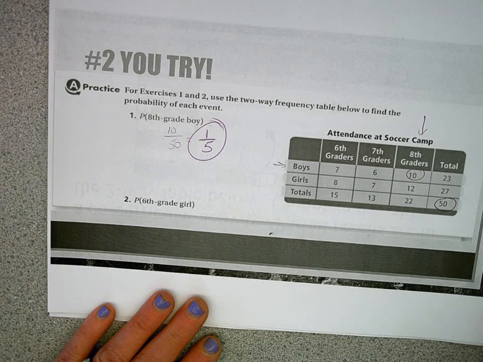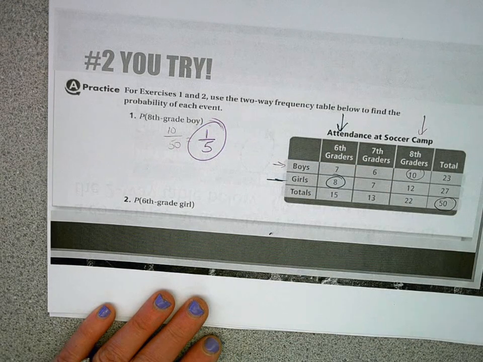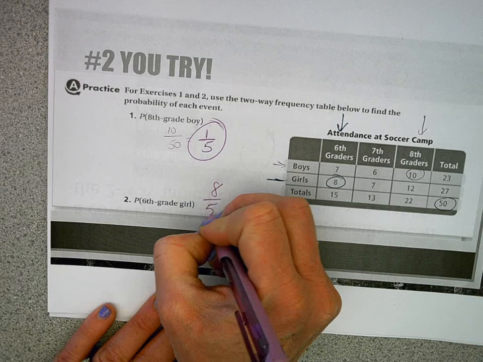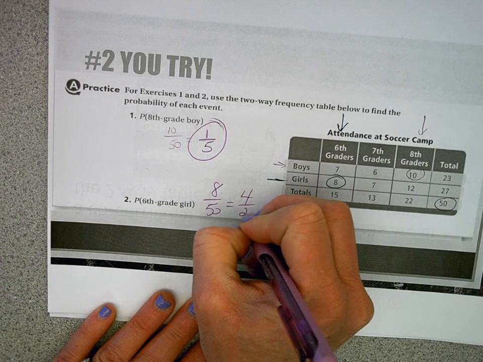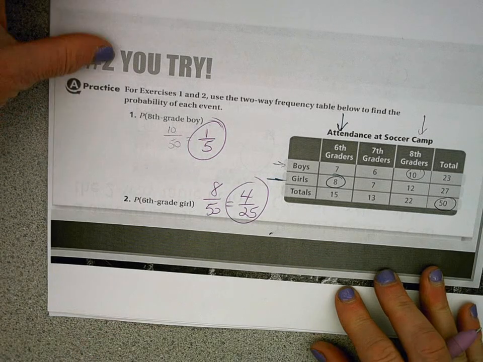We want to make sure everything is reduced. It's easier to forget to reduce on these, but you should reduce. 6th grade and girl. Now we're looking at 6th grade, girl. 8 out of 50. Again, reduce it, 4 out of 25. So that's what a two-way table is.